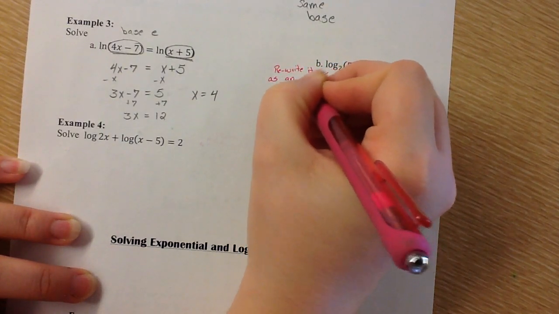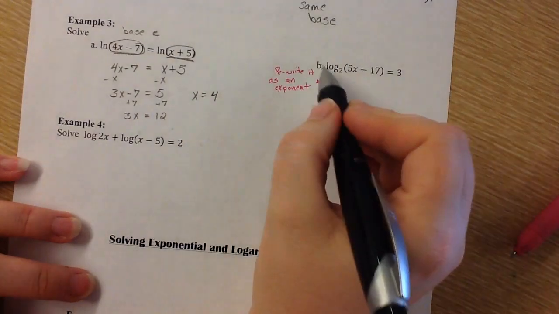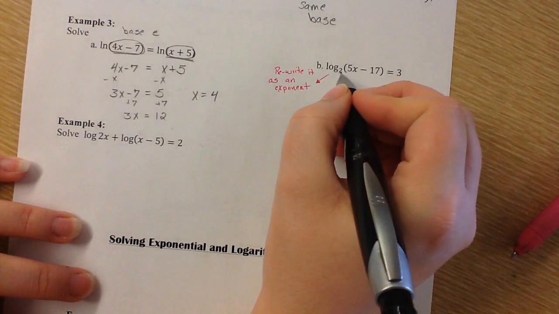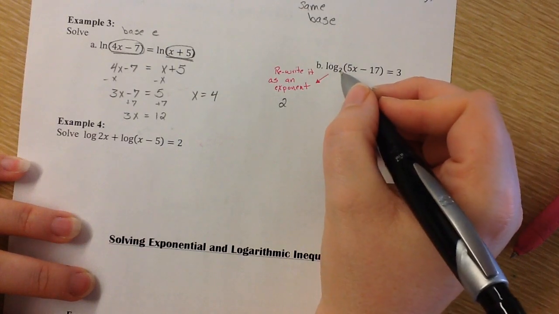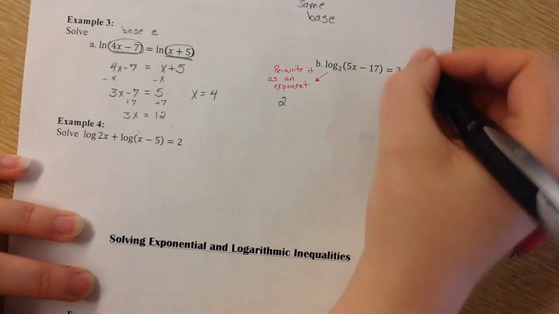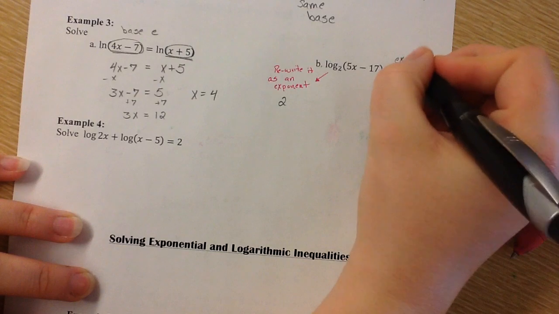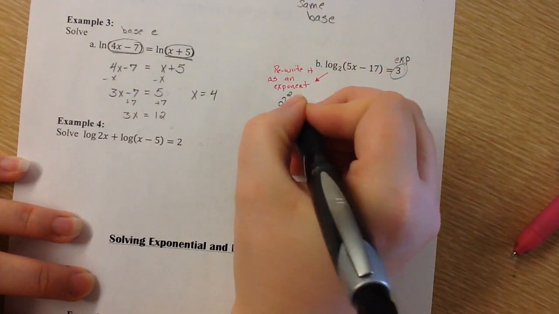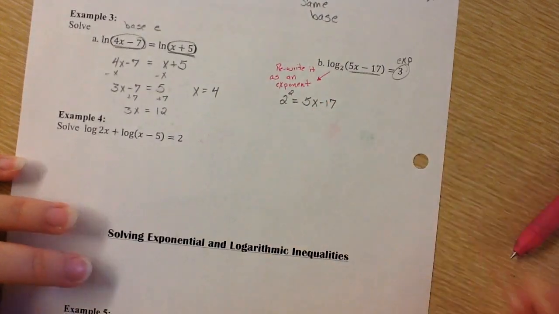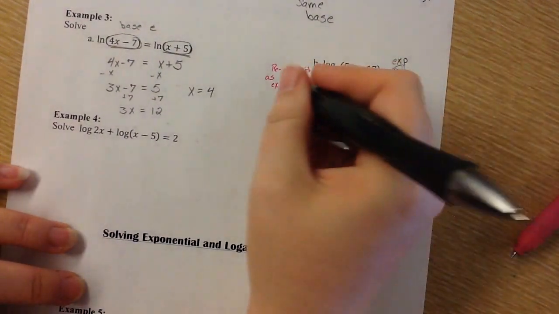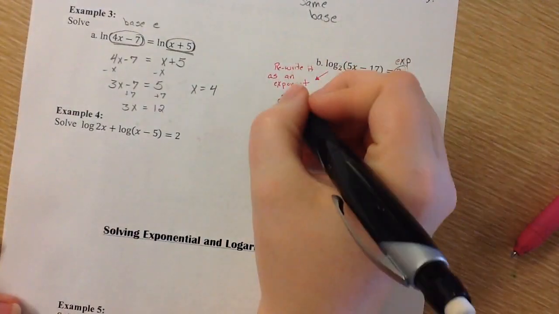Okay, so we're going to take this log equation and rewrite it as an exponent. Well, it's base 2, so we've got base 2. And logs equal exponents, so this here is my exponent. So 2 to the third is going to equal this guy, 5x minus 17. Well, oh, that should be a 3. Typo on my part, 2 to the third.